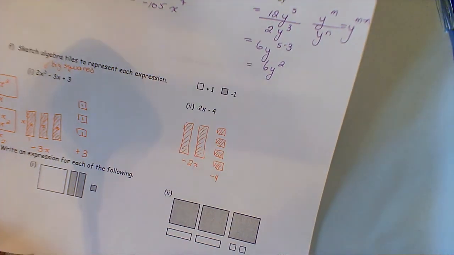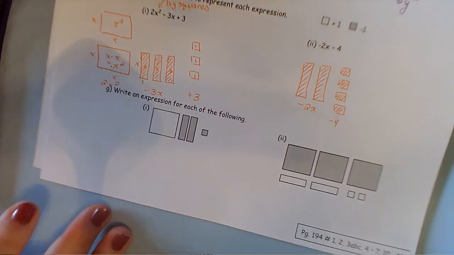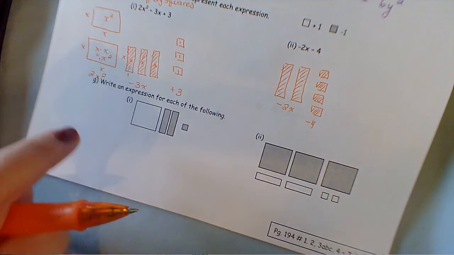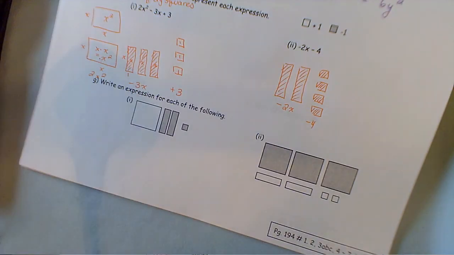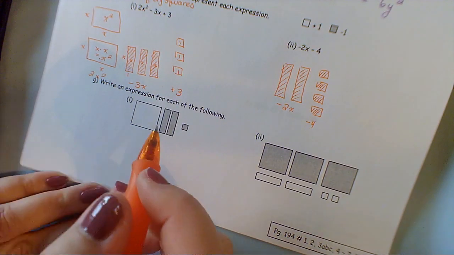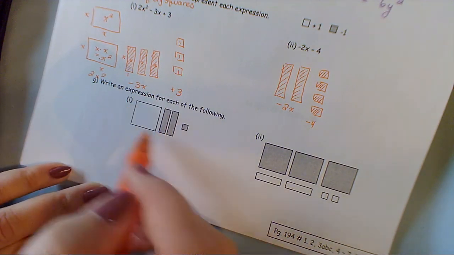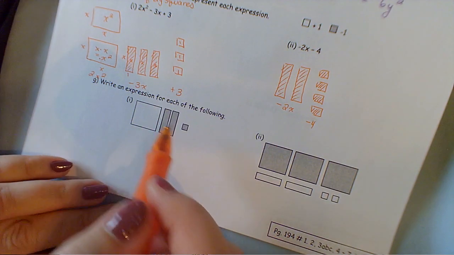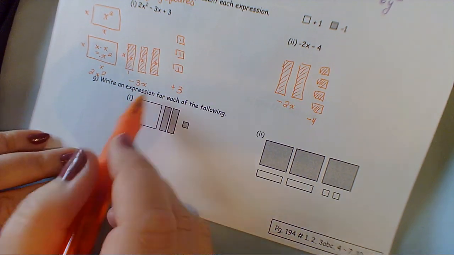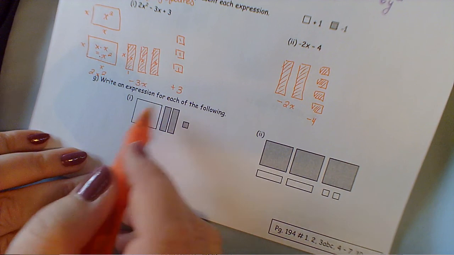Okay, so now we're going to go the opposite way. So here's the picture. You have to write down underneath what each of these is representing.